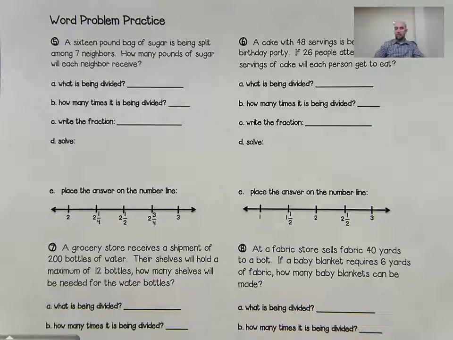This is 5th grade math module 4, topic B, review day 2. We're going to be doing some word problems today using the same strategies that we learned in topic B, review day 1. So if we look at number 5 here, it says a 16-pound bag of sugar is being split among 7 neighbors. How many pounds of sugar will each neighbor receive?